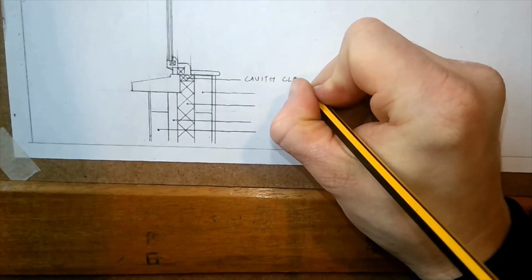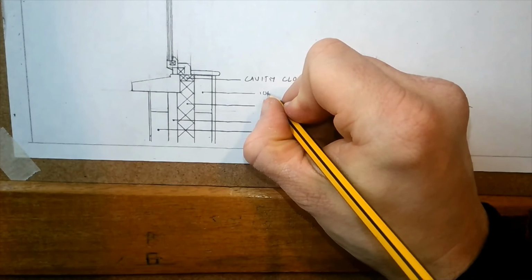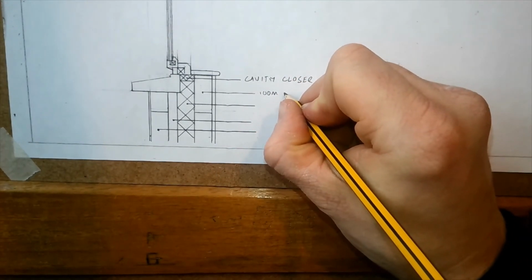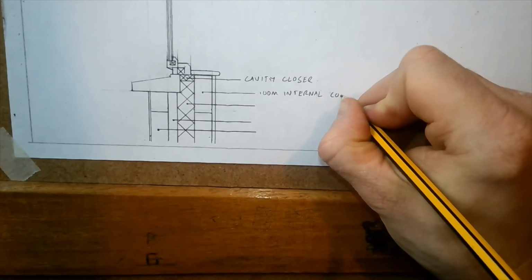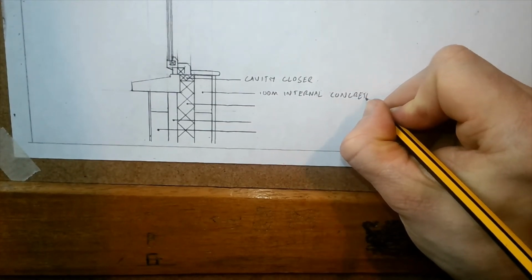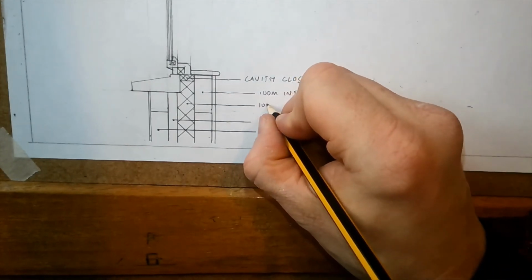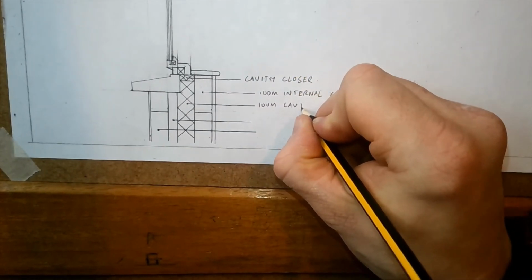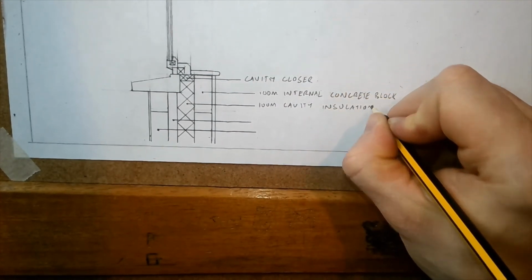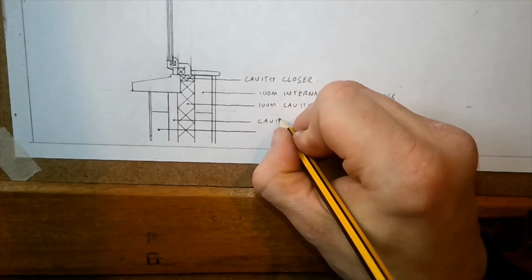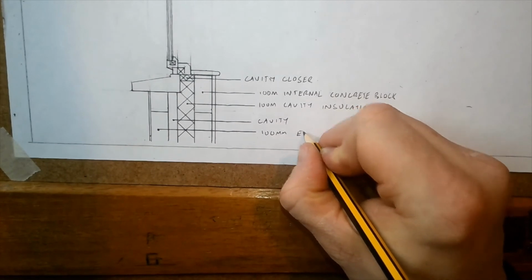Cavity closer, 100 millimeters internal concrete block, 100 mm insulation, cavity insulation, cavity, and 100 mm external block.